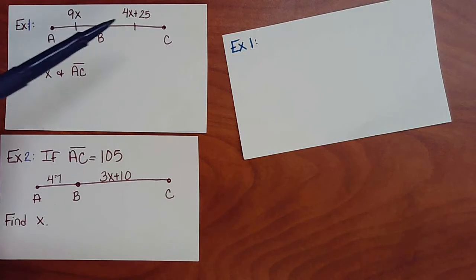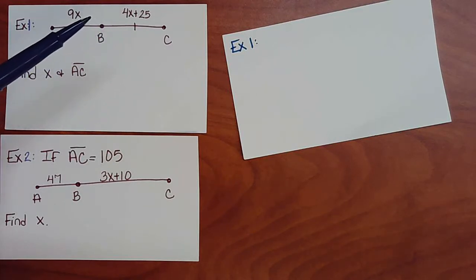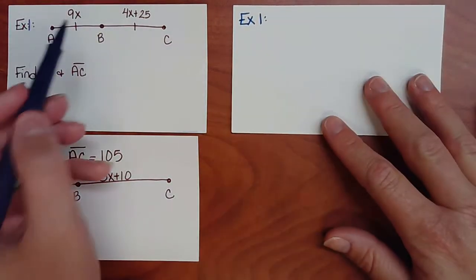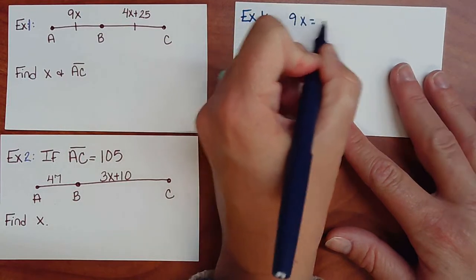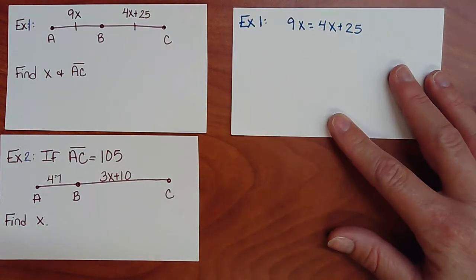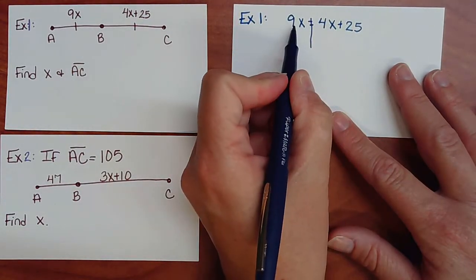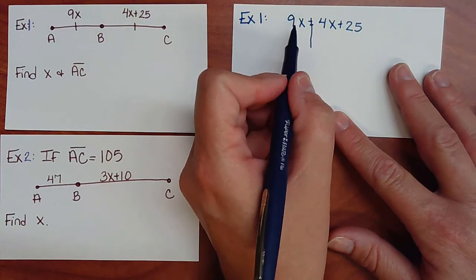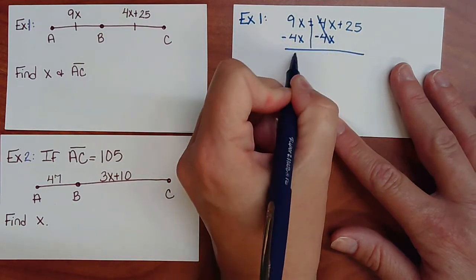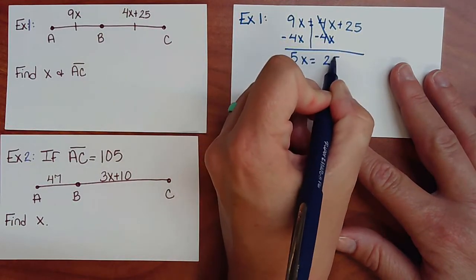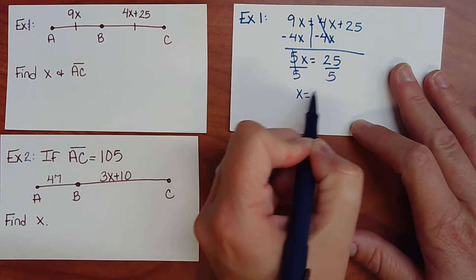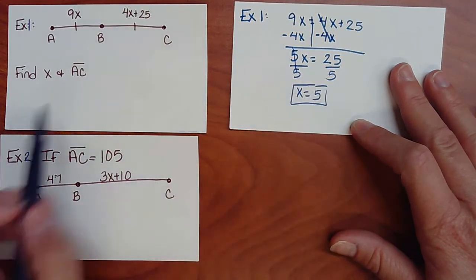So in example 1, you're only given 2 pieces of information. And if you have to set up an equation with 2 pieces of information and they're equal to each other, you would set these two equal to each other. You have to have an equal sign in order to solve an equation. So that's what you would have had to do. Now, since x's are on the left-hand side, I'm going to bring my other x's over to the other side. And then I get 5x equals 25. And then to undo the multiplication, you're going to divide by 5. And you get x equals 5, which is one of the things that I wanted.